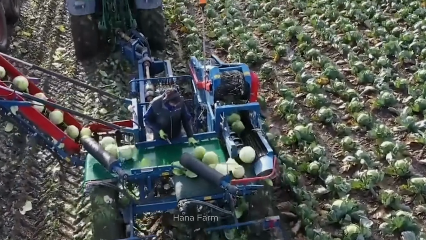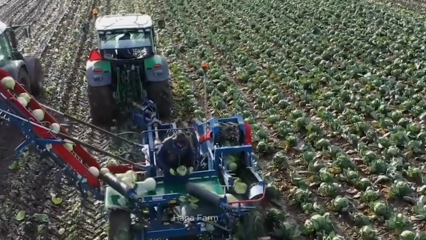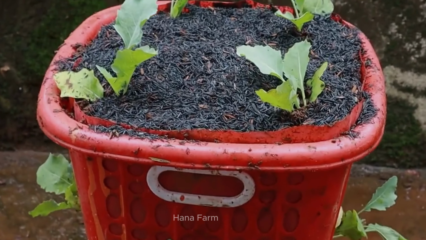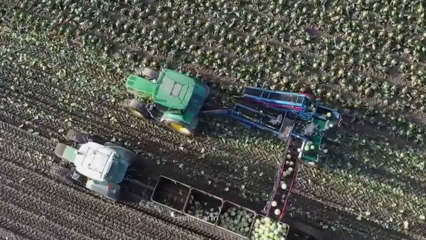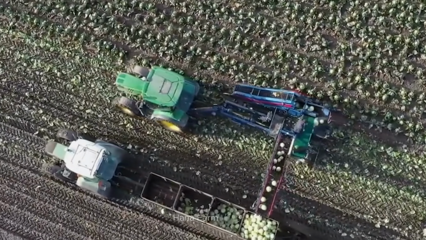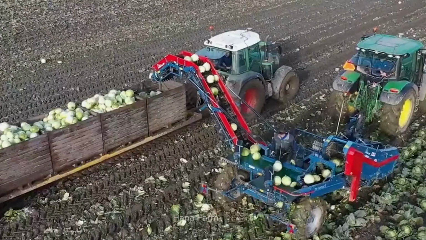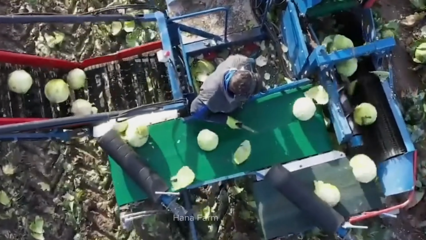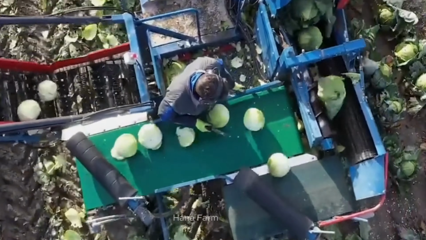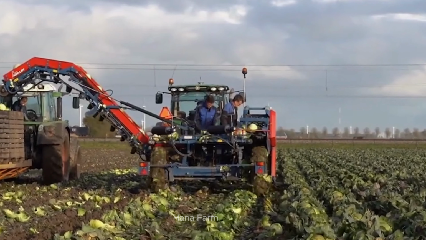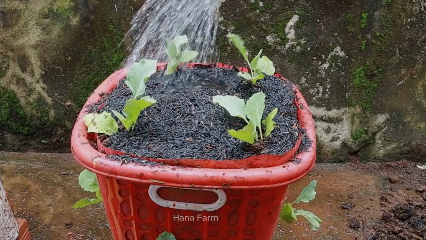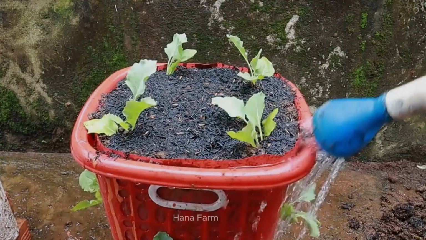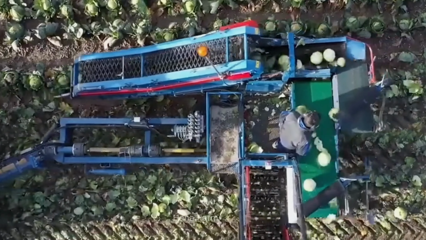Cabbage growing techniques. Selecting varieties and planting season. Selecting varieties. Cabbage has many different varieties such as white cabbage, purple cabbage, curly cabbage. You should choose varieties suitable for the climate conditions and consumer market. Heat-resistant cabbage varieties or F1 hybrids often have good yield and disease resistance. Planting season. The suitable cabbage planting season is winter-spring, August-December, and spring-summer, February to March. Cabbage needs a temperature of 15 to 25 degrees Celsius to grow well.